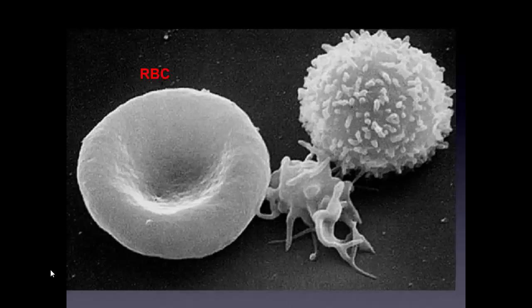Here's a picture of the various types of blood: red blood cells, white blood cells, and platelets.